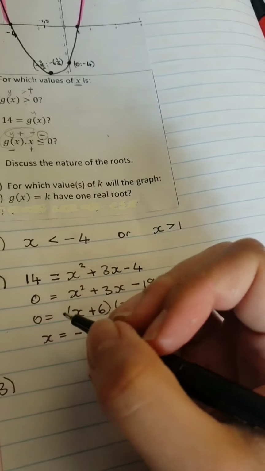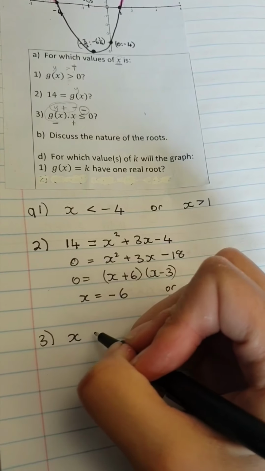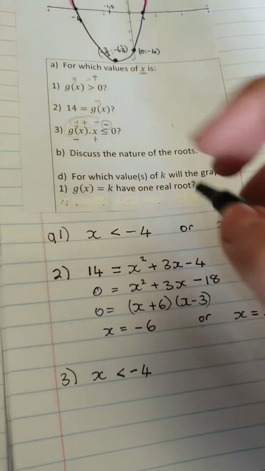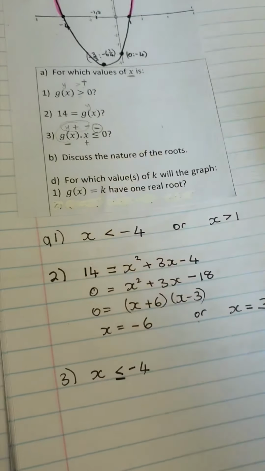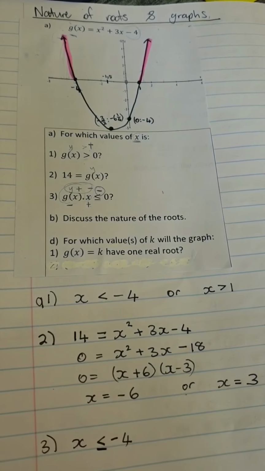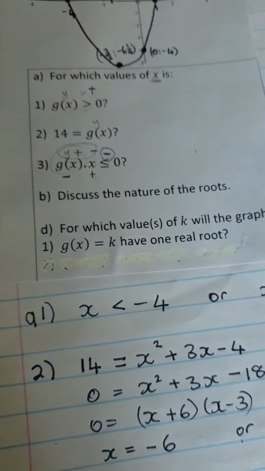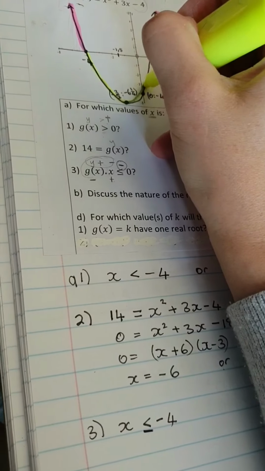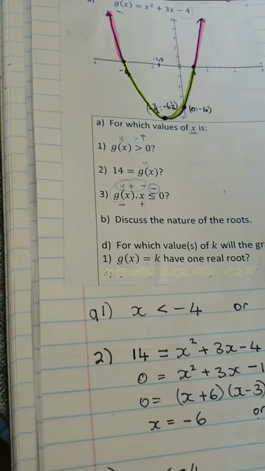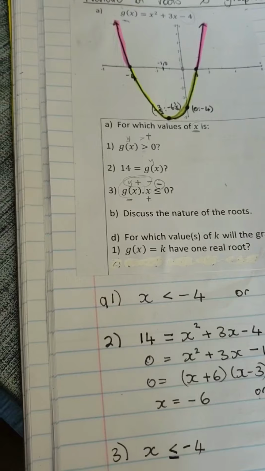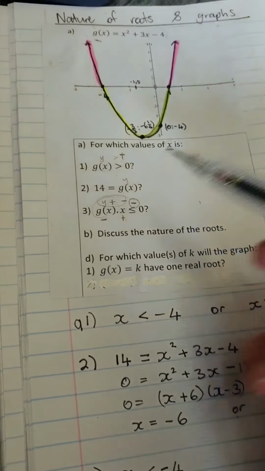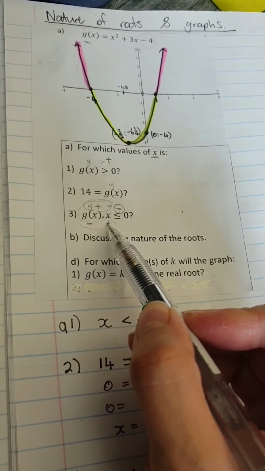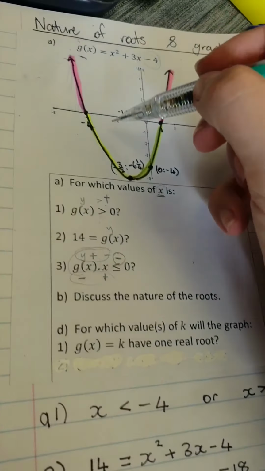So my one answer will be where x is less than minus 4. And if I look there, my inequality is also included. Now let's see if we can find another value. So if y is a negative, it's there in yellow on my graph. So it will be where, if I look at the bottom part, y is a negative and x is a positive. Now you have to look carefully.